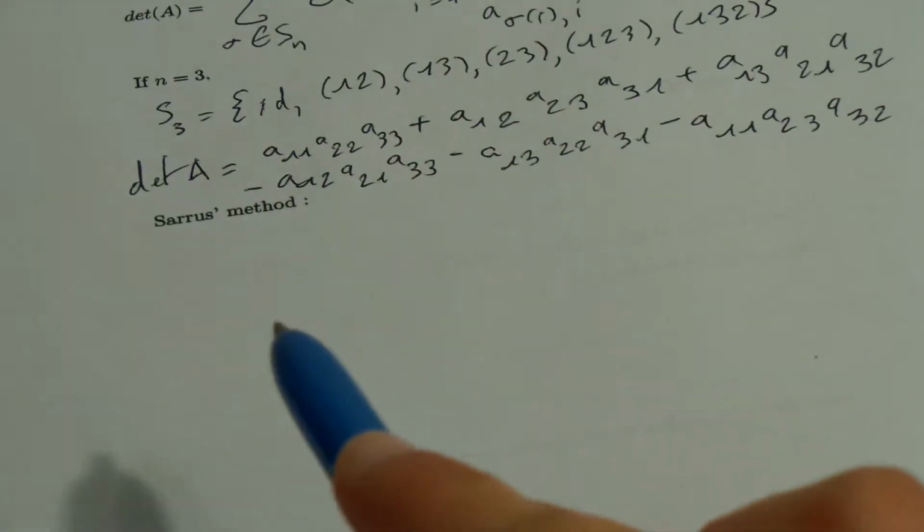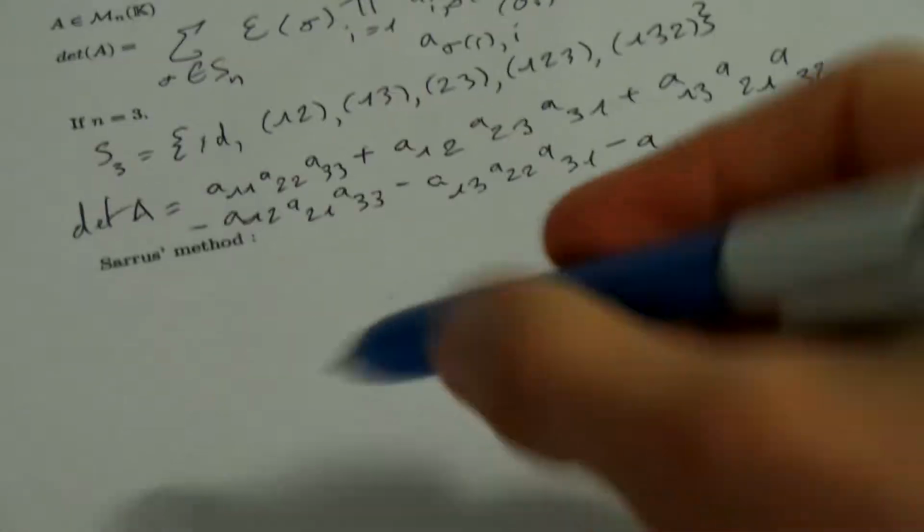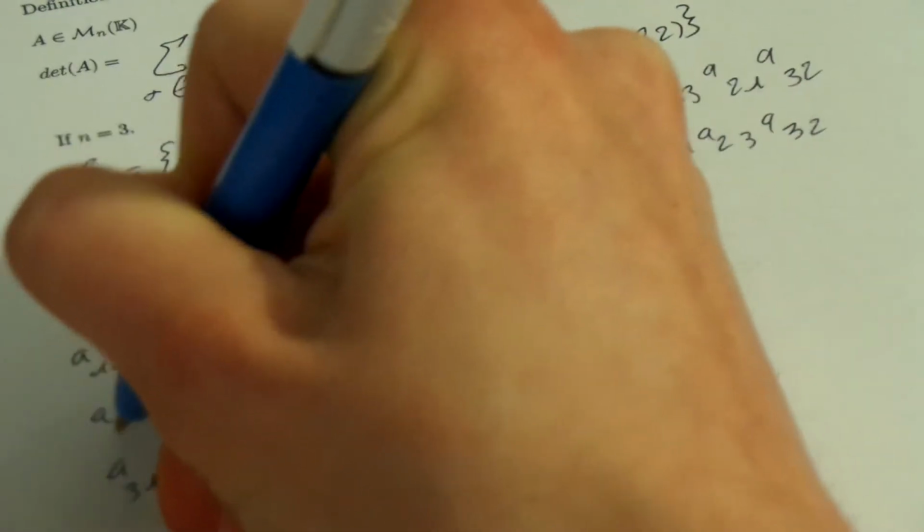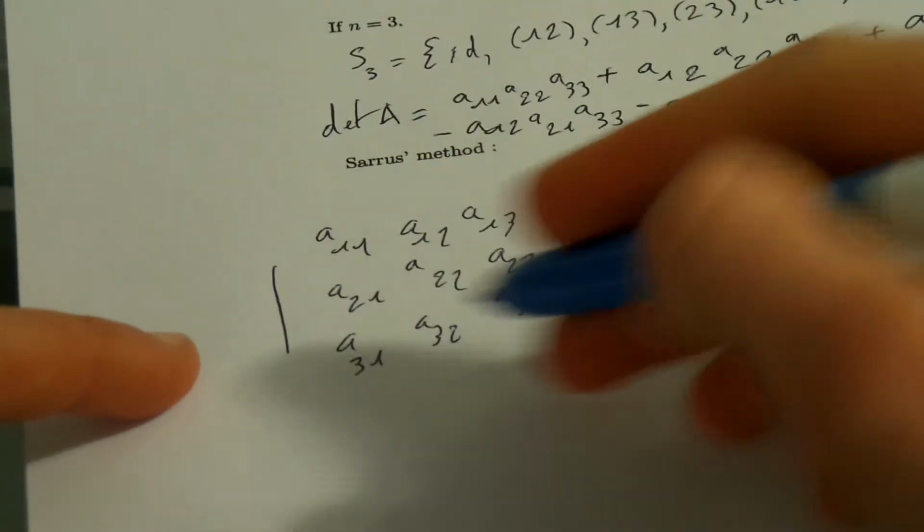Now there's a more visual method of finding this. If you write the matrix down as its coefficients, then you can find the determinant by rewriting the first 2 lines underneath.